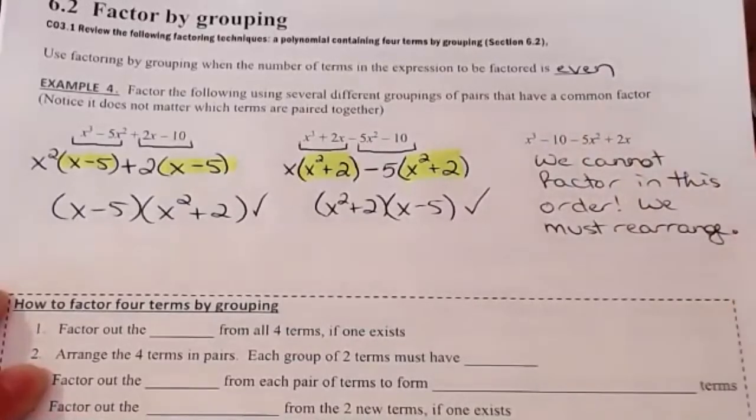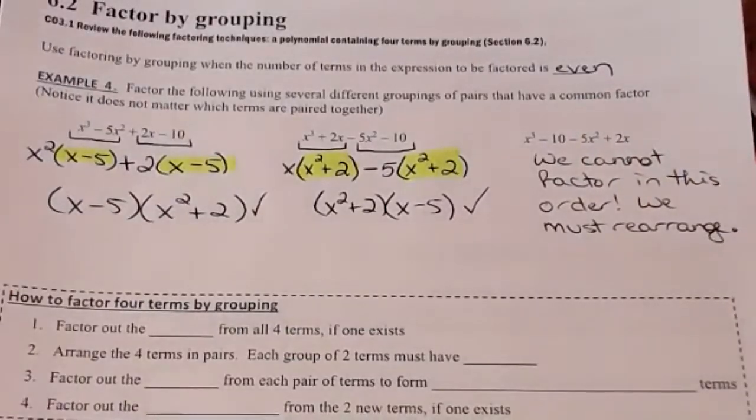So sometimes you're going to be faced with polynomials that can't be factored in the order that they're given. Sometimes you may have to rewrite it, and that's okay. I don't want you to freak out if you're ever faced with an expression like that.